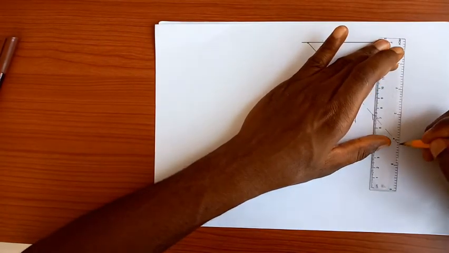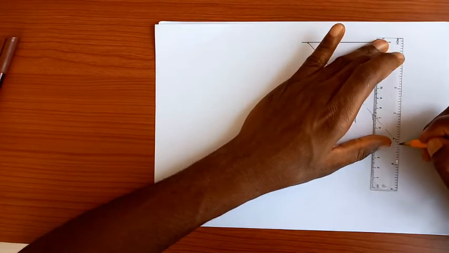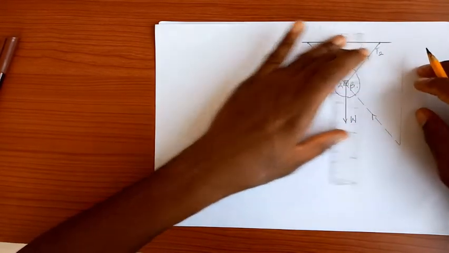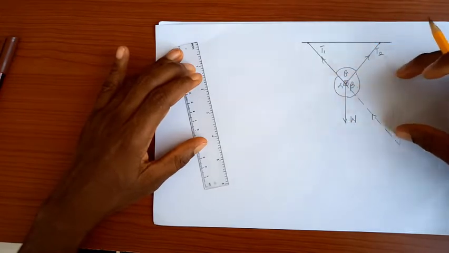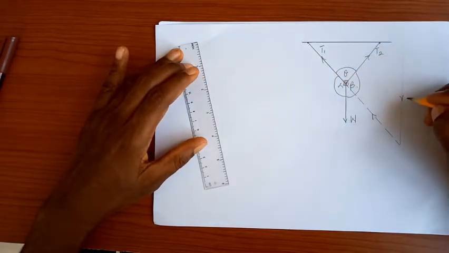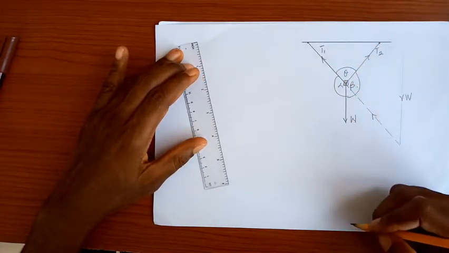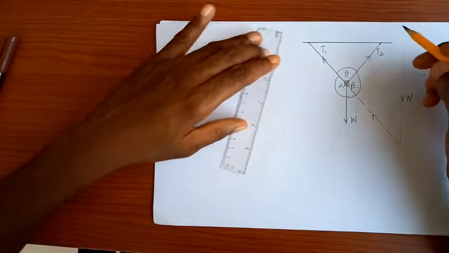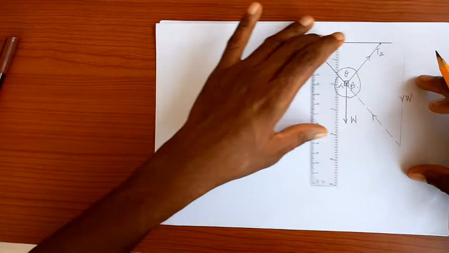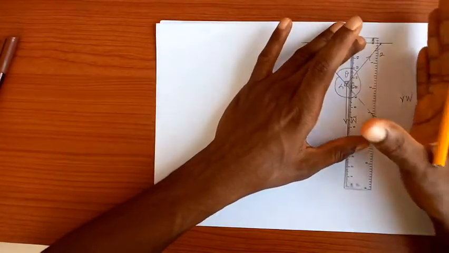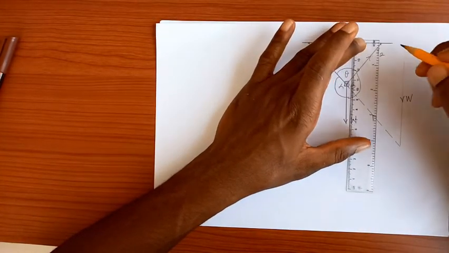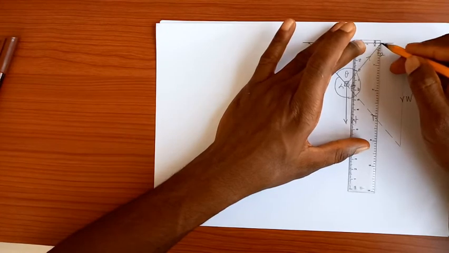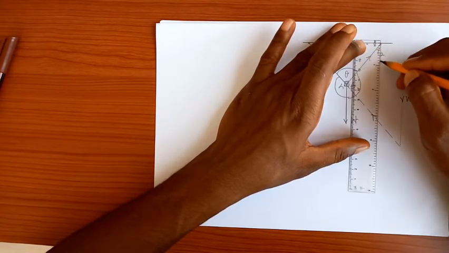Okay, we want to draw a triangle of vectors for this force diagram. So this weight, I can transpose it here and have my weight here. And I can also transpose, let me push the weight here a bit so it makes it more clearer.